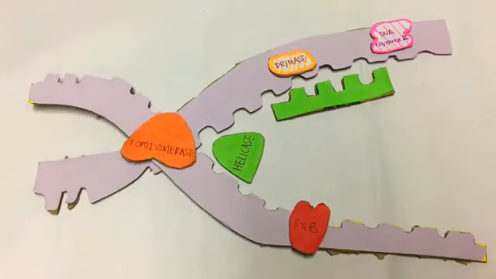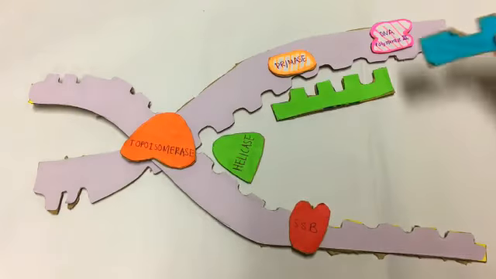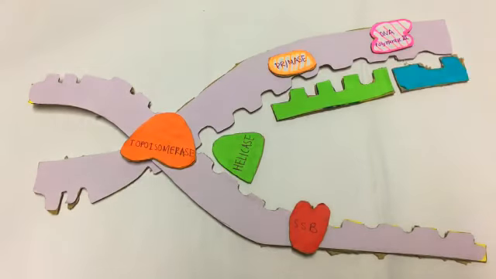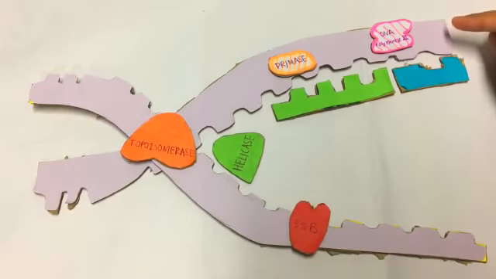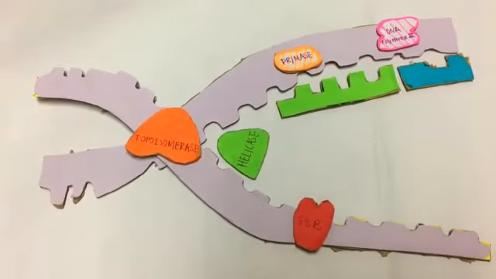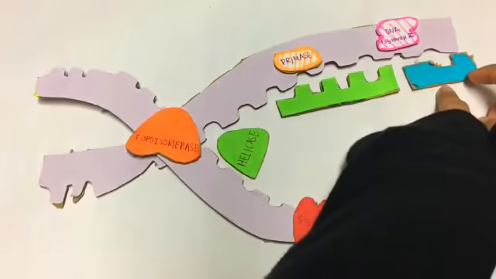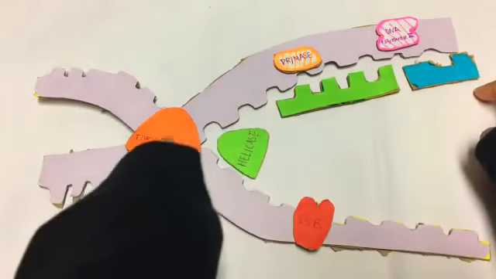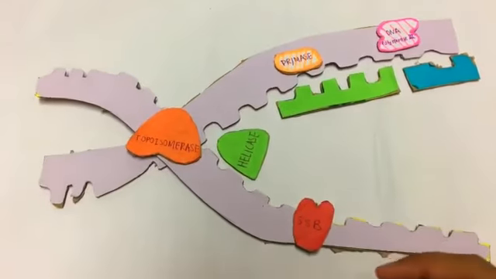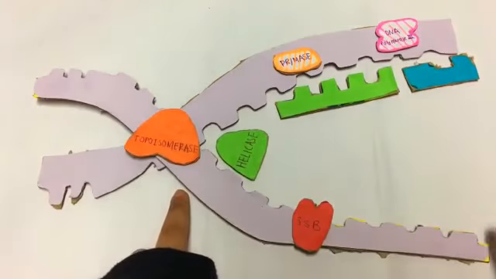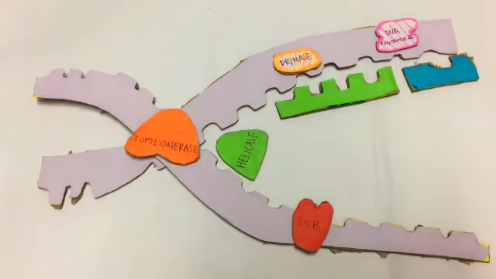DNA polymerase III adds free DNA nucleotides to the 3' end of the short RNA primer. The free DNA nucleotides is complementary to the bases of the DNA template strand. The leading strand is new DNA strand synthesized continuously and towards the replication fork. Meanwhile, the lagging strand is new DNA strand synthesized discontinuously and away from the replication fork, forming Okazaki fragments.